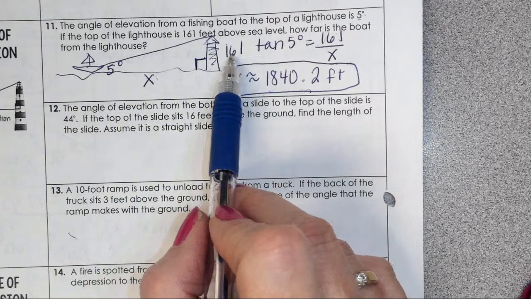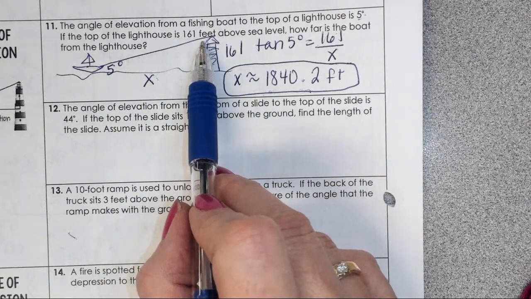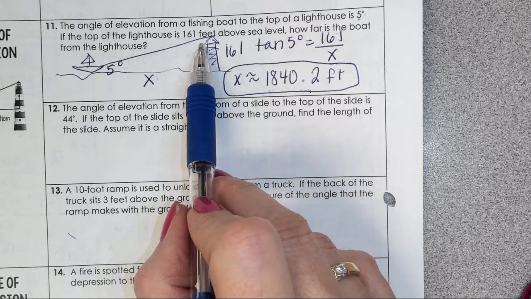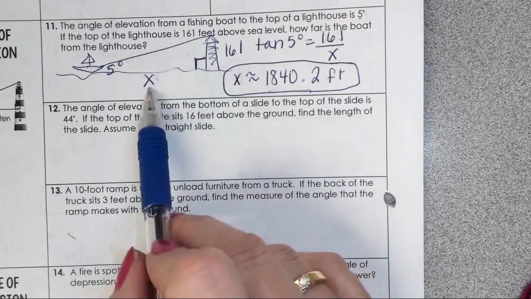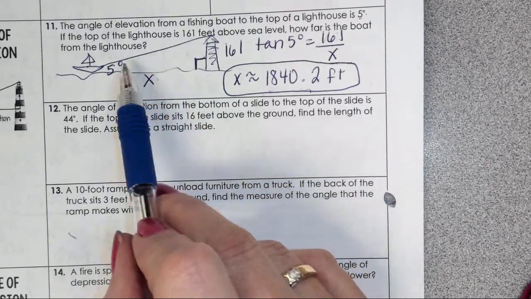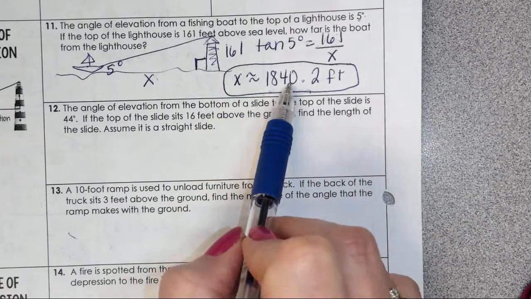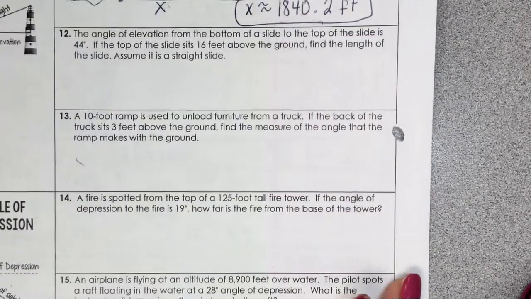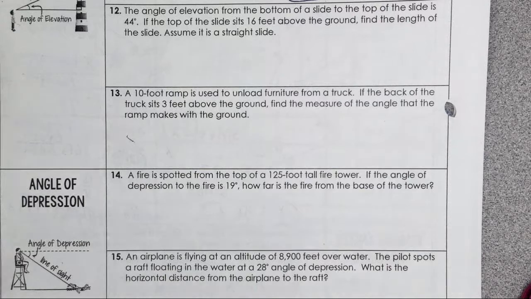So this side is 161. What's this angle here? 85, right? So this is going to be a much longer side than that. So it's okay. It seems logical. All right, let's look at the next one.